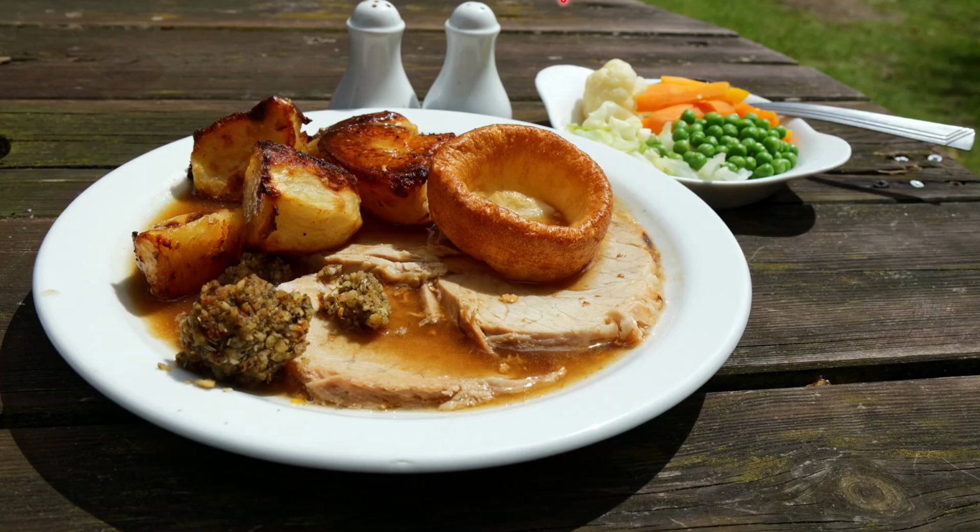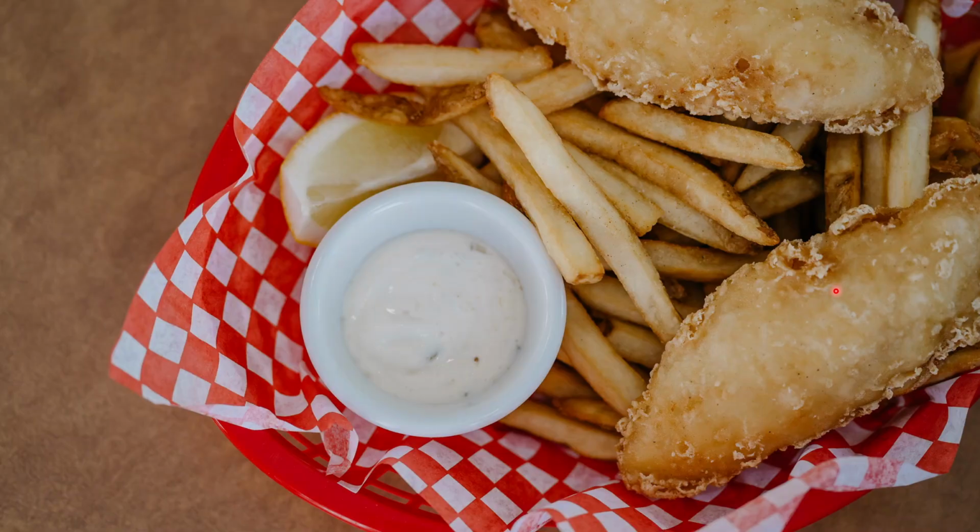Okay, so this is a Sunday lunch here. These are Yorkshire puddings, and often you'd have the vegetables on the plate, but in this case they'll have them to the side. And the famous fish and chips.